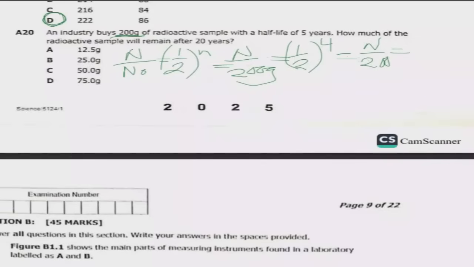We have 1 raised to the power of 4 over 2 raised to the power of 4. Then 1 times 1 times 1 four times gives us 1. Then 2 times 2 four times: 2 times 2 is 4, 4 times 2 is 8, 8 times 2 is 16. So we have 1 over 16.